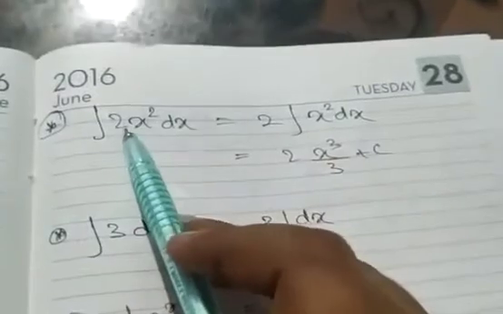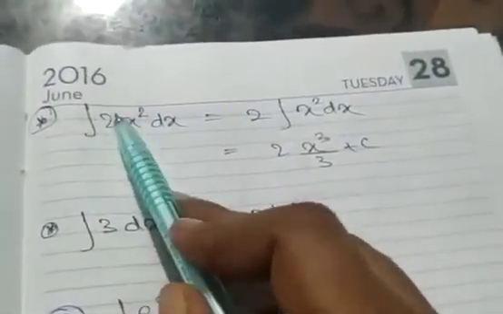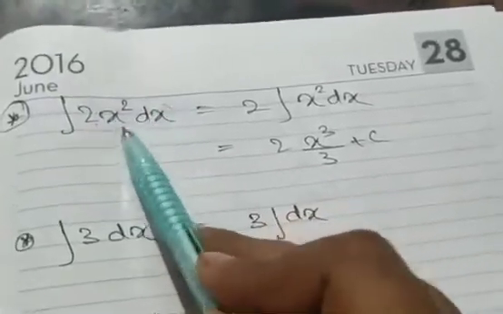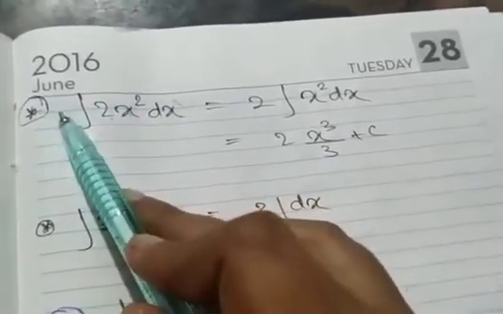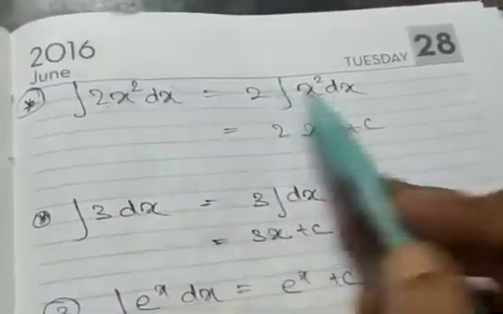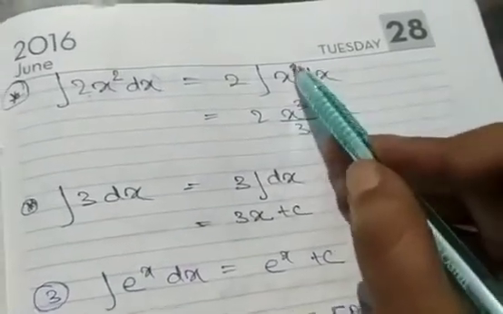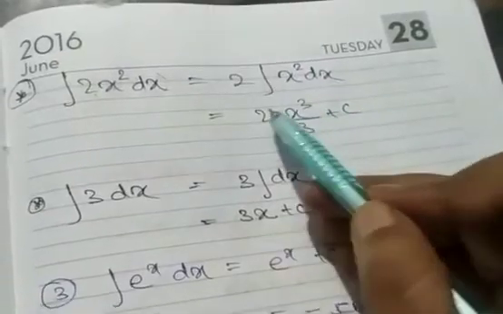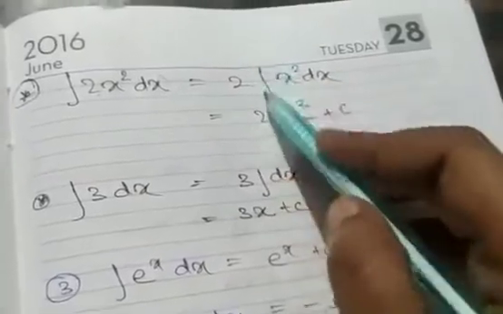Suppose it is like this, 2x to the power 2 dx. Now 2 is a constant, it is not changing here. See what is changing? dx. So x is changing and nothing else is changing. So 2 will be constant and will come out. So x squared dx is inside the integral. The integration of x squared dx will be x to the power 2 plus 1 by 2 plus 1, so x cubed by 3. This 2 stays as it is. Plus, since no limits are given, plus c.